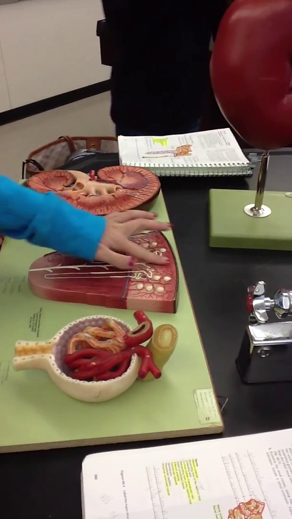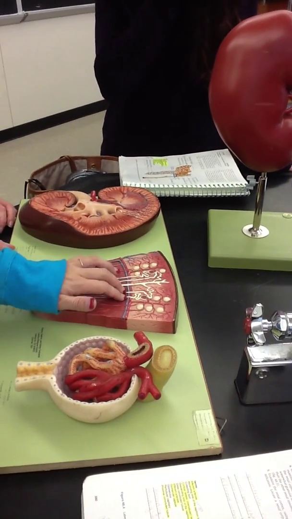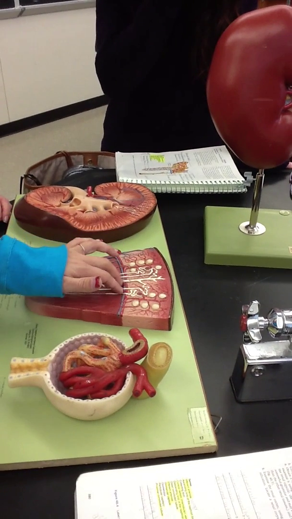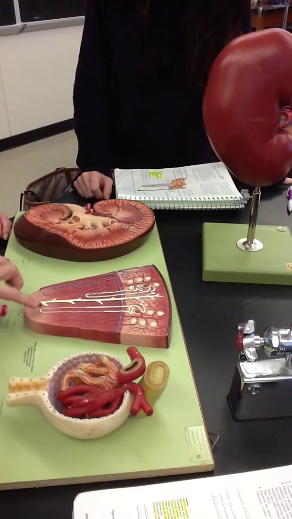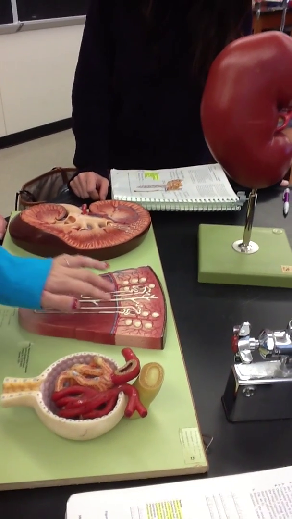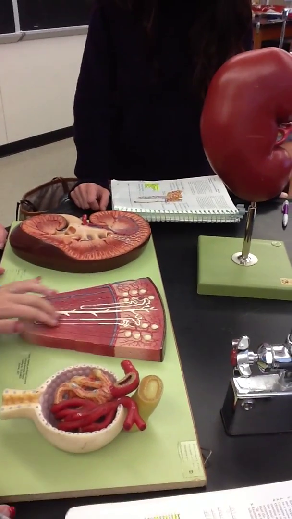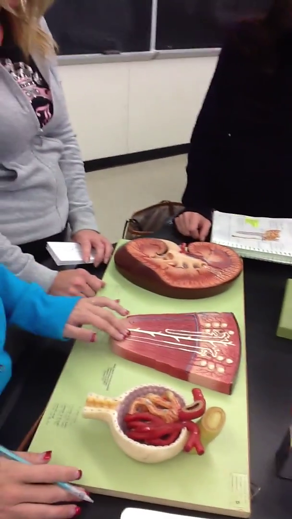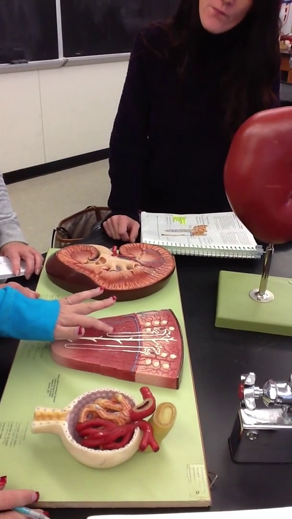Okay, so this is the collecting duct. It goes all the way down. So this one would be the juxtamedullary, because it goes all the way down into the medulla. Juxtamedullary nephron, nephron loop. This one is the cortical nephron.